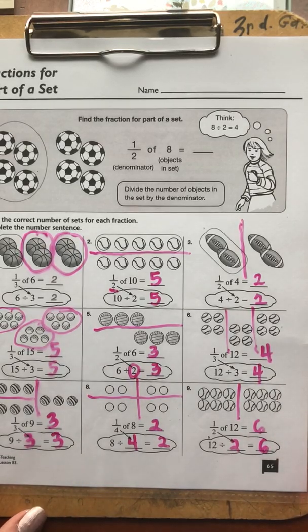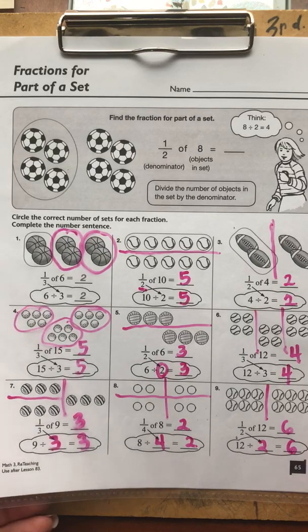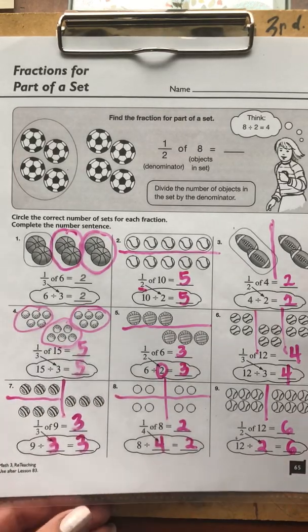Okay. Look your paper over, double check your answers. If you need to pause this and change some answers, you do that right now. Otherwise, let's turn the page over and look at page 66.